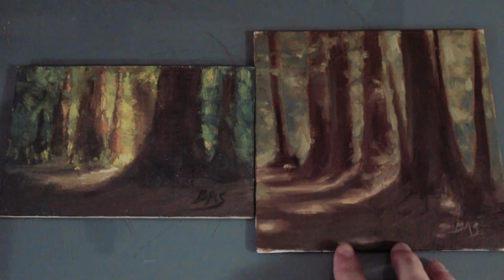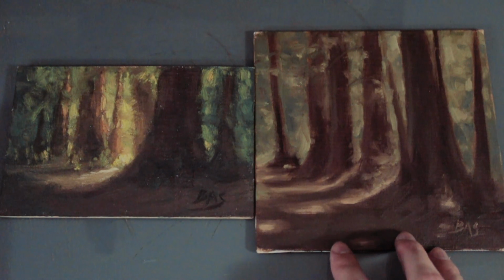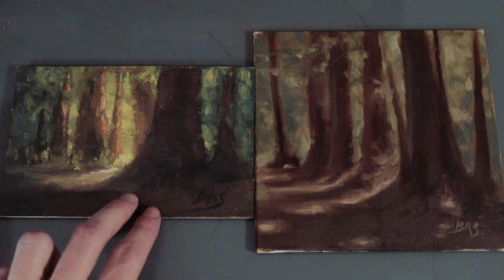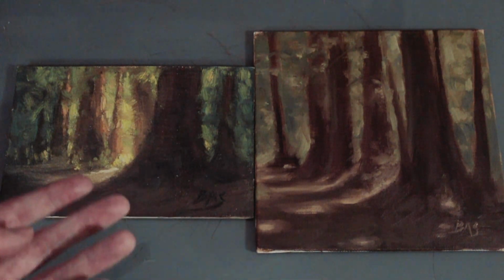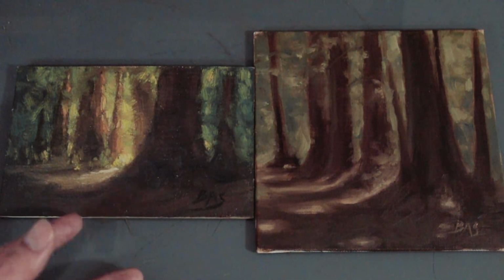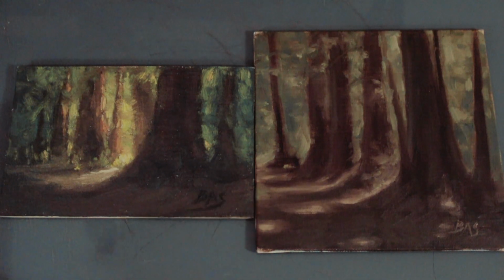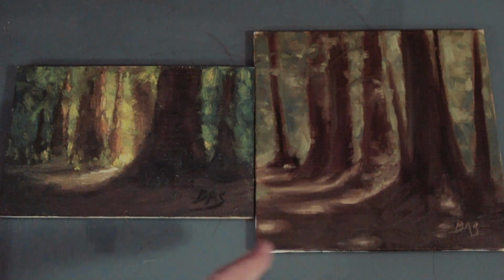So this was when I was reserving my values and my color and color temperature. And this one, I was not. This one was using a full range of color temperature, warms and cools, darks and lights. We can see it's a lot more dynamic, a lot more exciting, and that's what I'm going for in this painting.